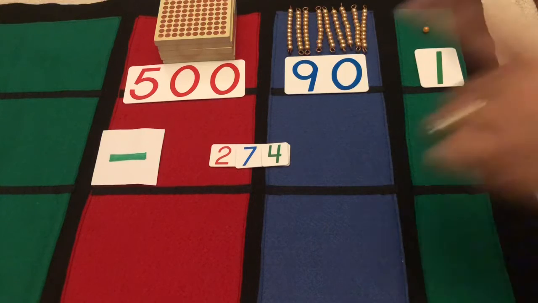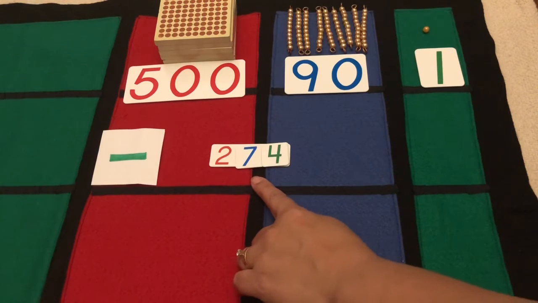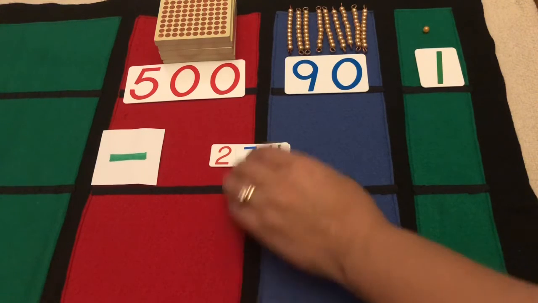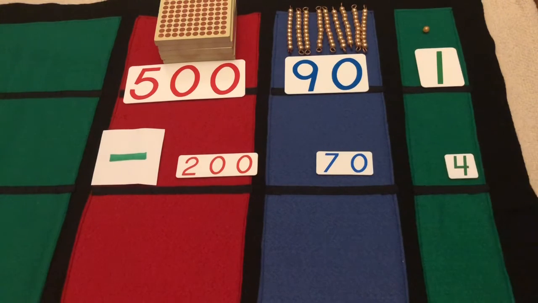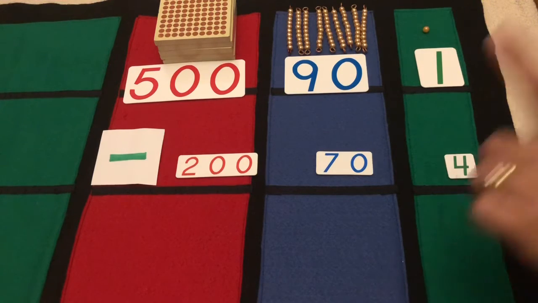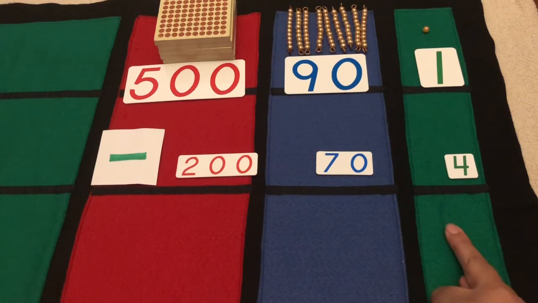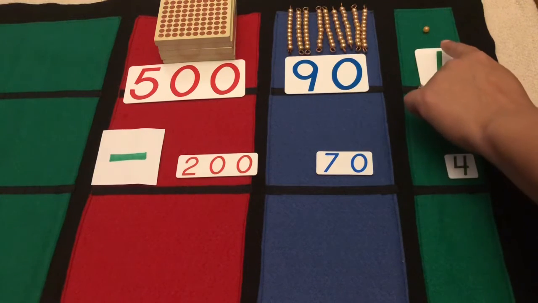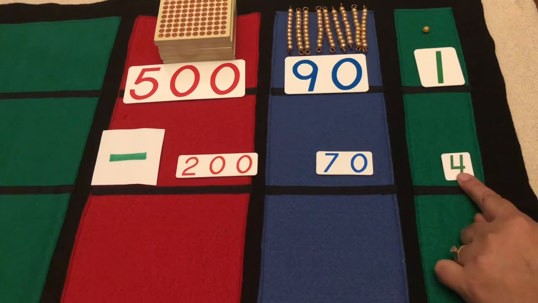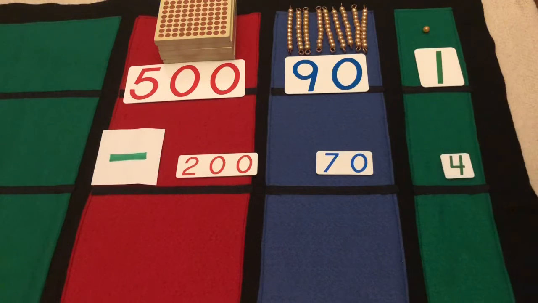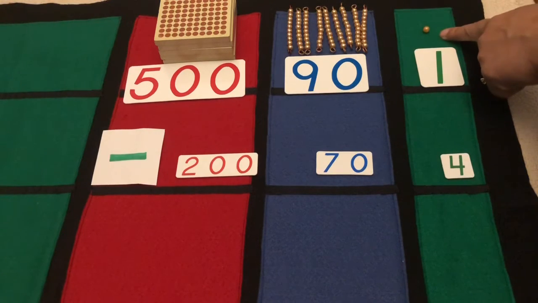Now, this is the number we are going to pull apart. We're going to take this amount away. So we need to take 2 hundreds, 7 tens, and 4 units. But we also have to start on the units. Do you see what I see? We only have 1 unit here. How can I take 4 units away from 1? I can't. I only have 1.